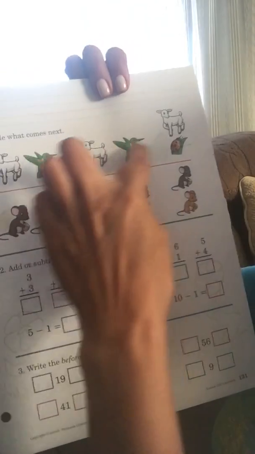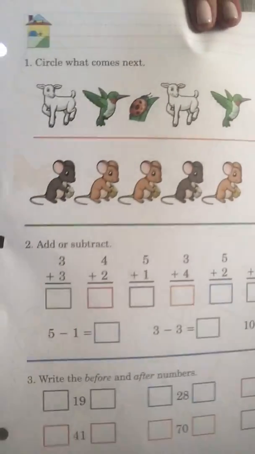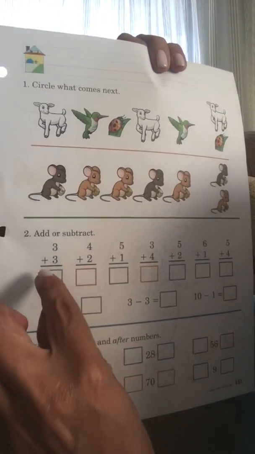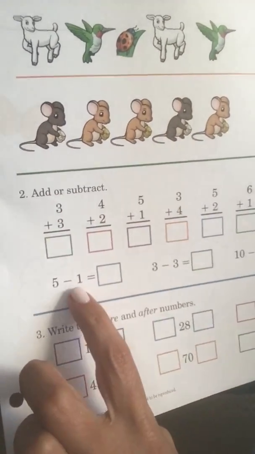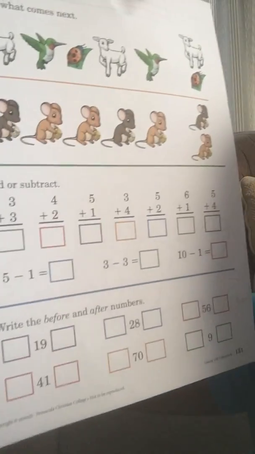Okay, so that's what you're going to do with that front side of your math paper that looks like this. You're going to do patterns. And then here, you're going to do addition or subtraction, which means you really have to check your signs, which means, is it an addition problem, which means it's a plus, or is it a subtraction problem, which means it's a minus? We're taking away. So really look at those dots and those signs.